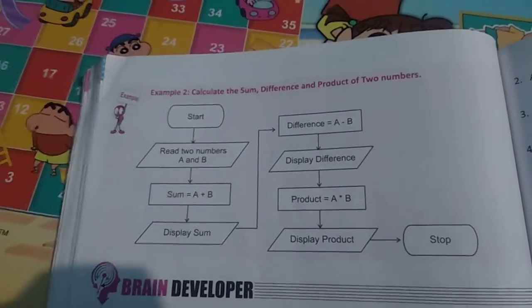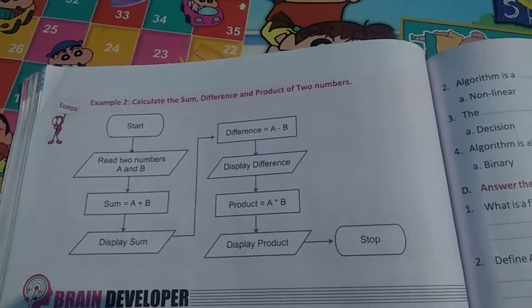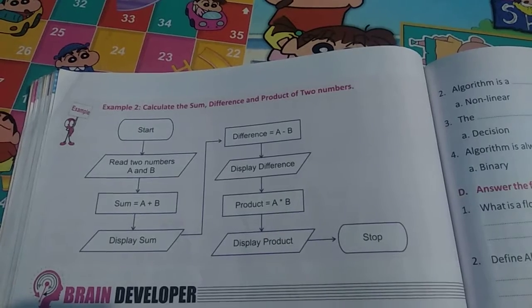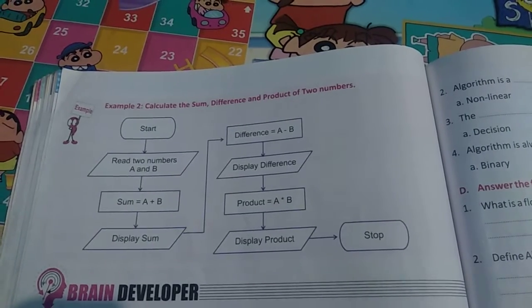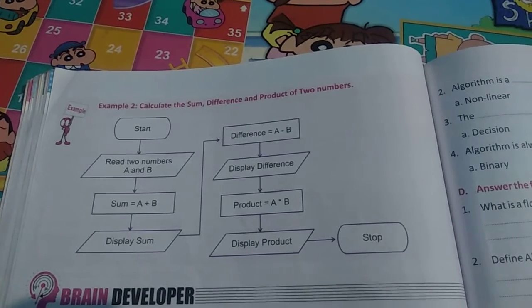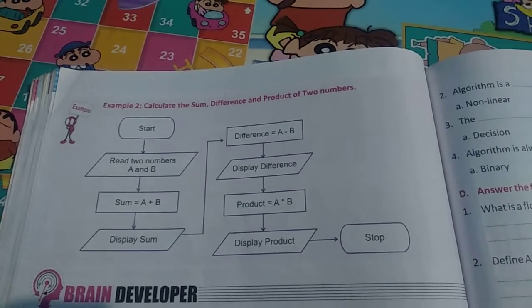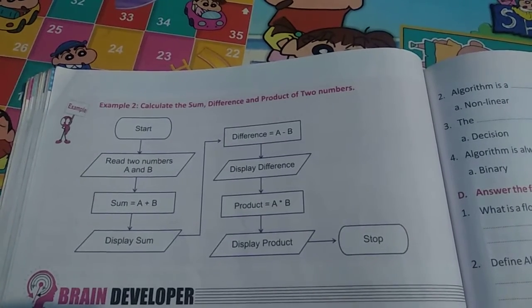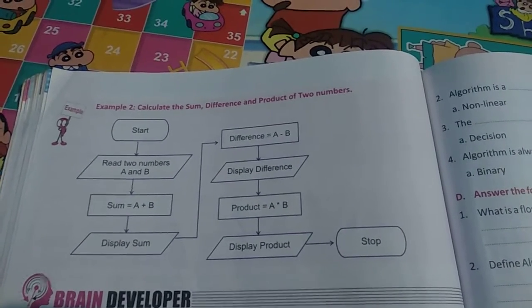Okay, so one more example is given here. Example 2: calculate the sum, difference and product of two numbers. In this flowchart, first we will take out the sum, then we will take out the difference, then we will take out the product of two numbers. Okay, so let's get started.